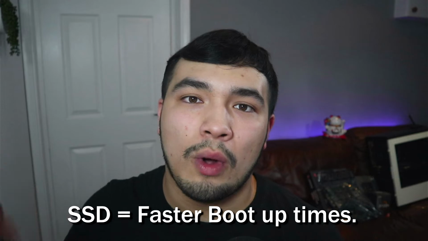For first time builders, my advice is to go with a 240GB SSD or even 120GB SSD, because you're only going to be using it for your Windows and OS, nothing more. And you're going to be saving your hard drive for your games, video files, photo files, and music. A hard drive maybe goes with something like 2TB, but the SSD goes with something smaller like 120GB or 240.